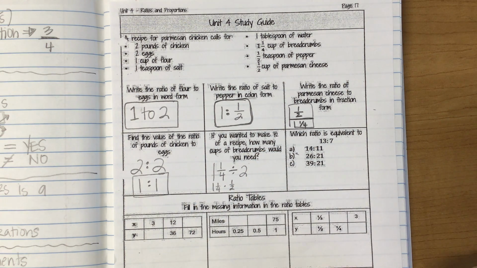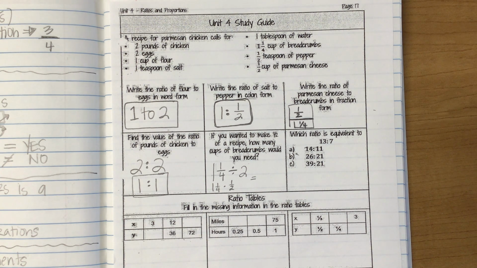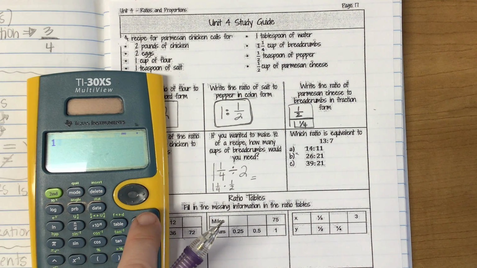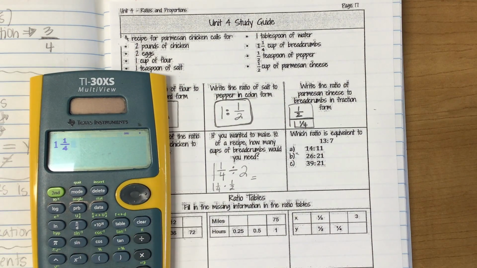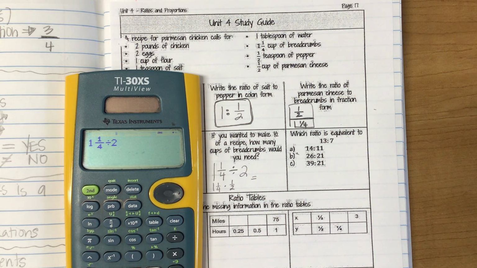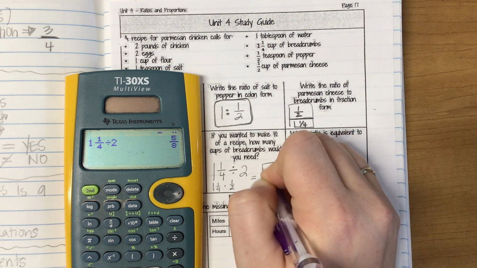Yeah. I'd get a calculator out, unless you like to divide fractions longhand. Anybody? 5/8. 1 1/4 divided by 2, or times 1/2. Same thing. 5/8. Good.